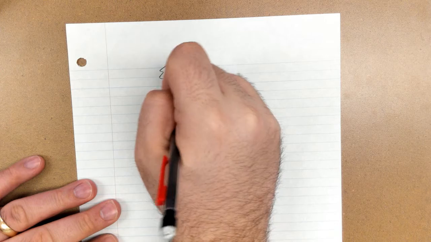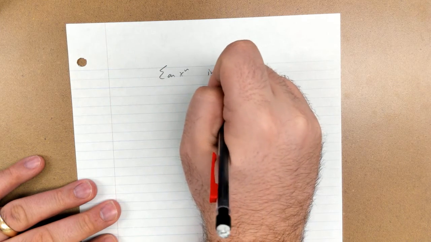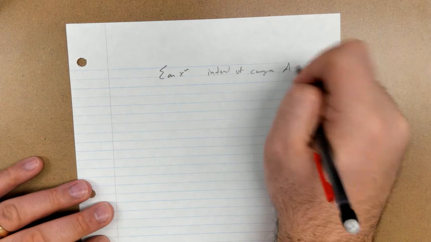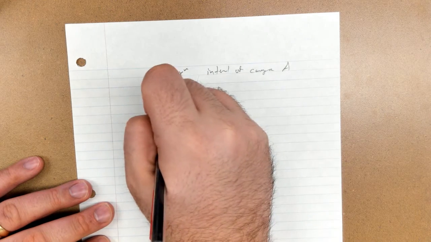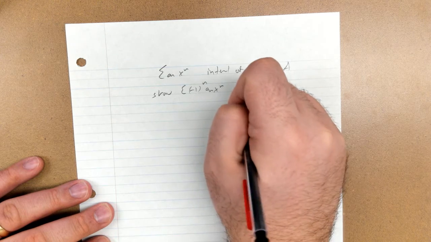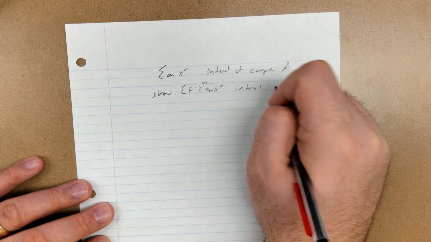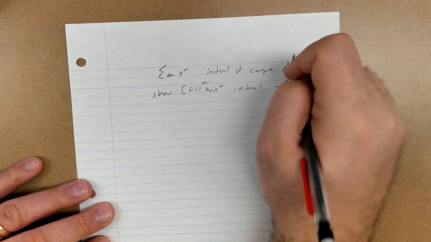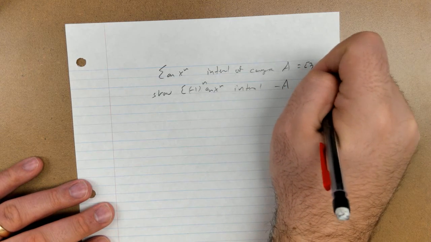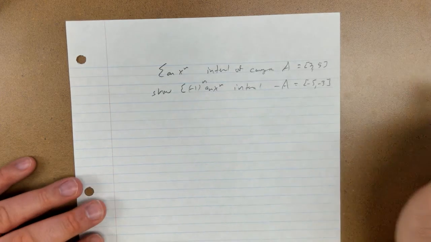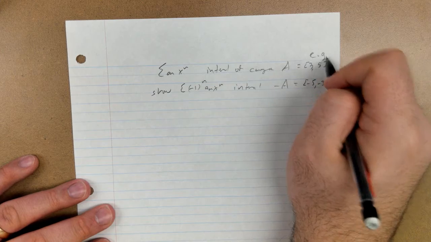So you got this guy, and it's got interval of convergence A, and then show this guy, the alternating version, has interval negative A, which they define in the problem. It means like if you had 3, 5, this would be -5 to -3. Flip all the numbers. That's just an example.